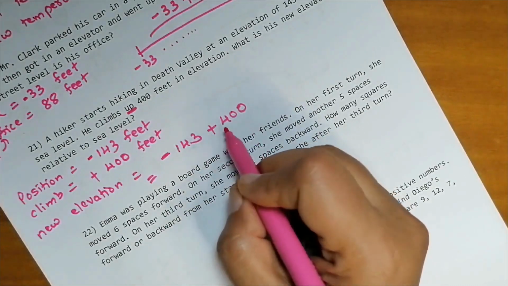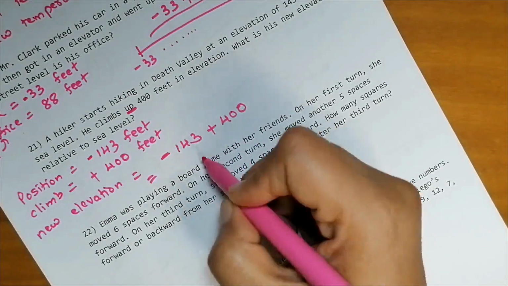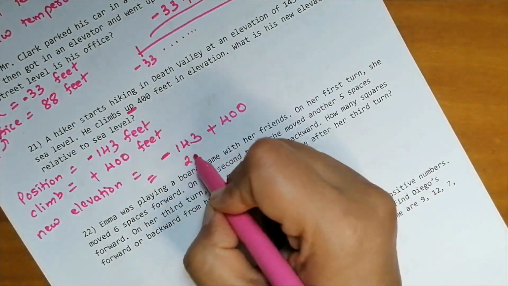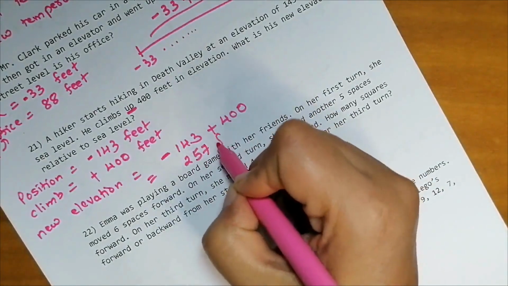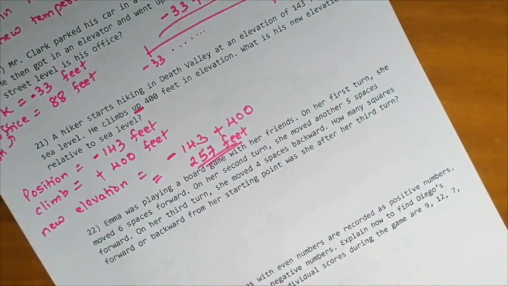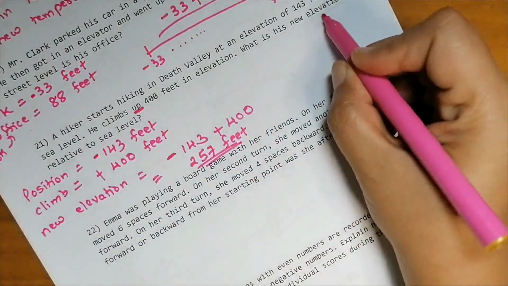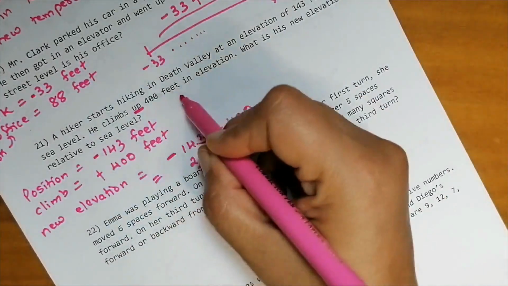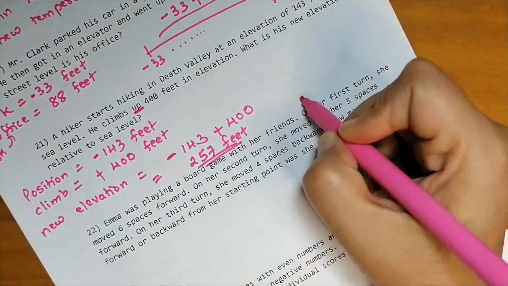This is mental math that we are doing. So 250 plus 7 is 257 feet, and the larger number is positive. So his new elevation relative to sea level is 257 feet.